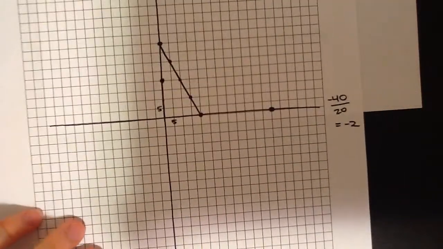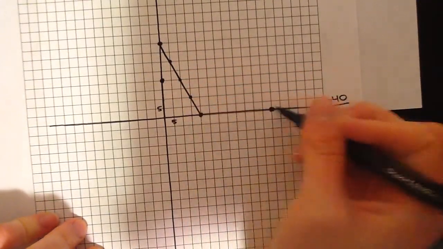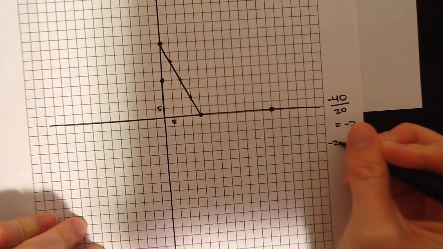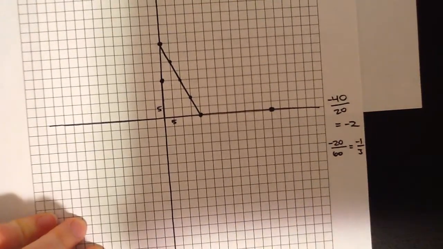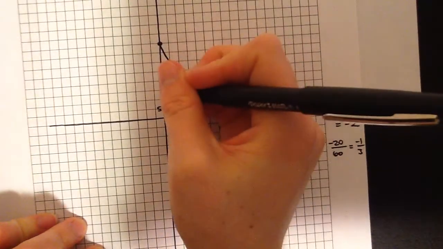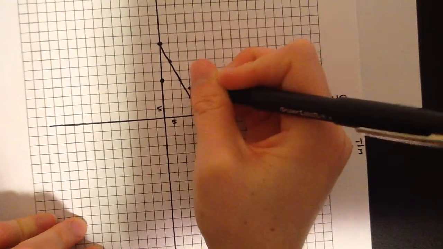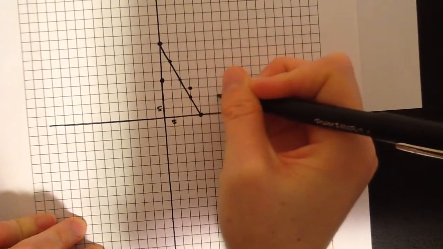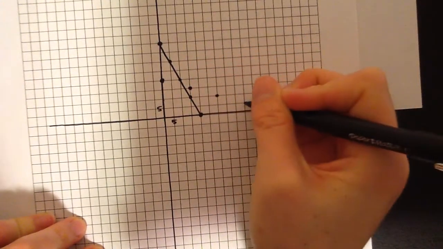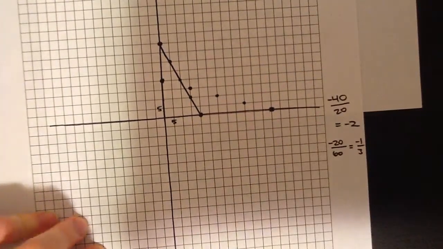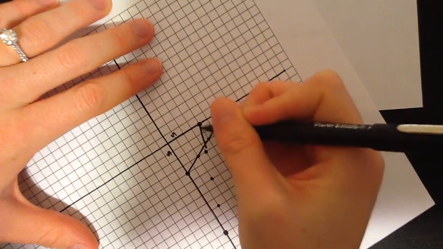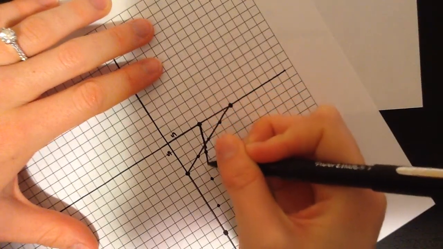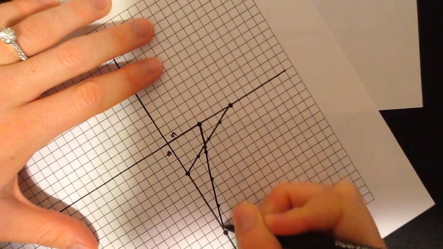So 5, 10, 15, 20. Same thing, we're going to count out that slope. So here I'm going down 20 over to the right 60. So that reduces down to -1 over 3. So I'm going to go down 1 over to the right 3, down 1 over to the right 3, down 1 over to the right 3, down 1 over to the right 3. So I can plot that. There we go.